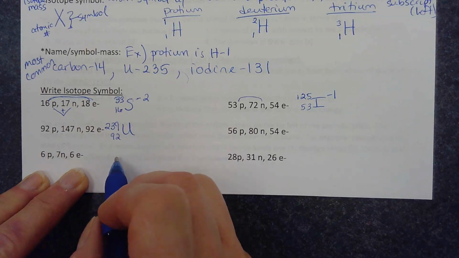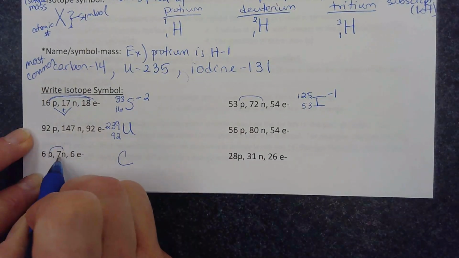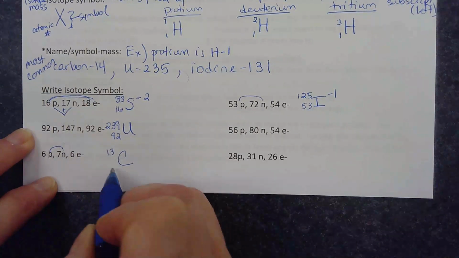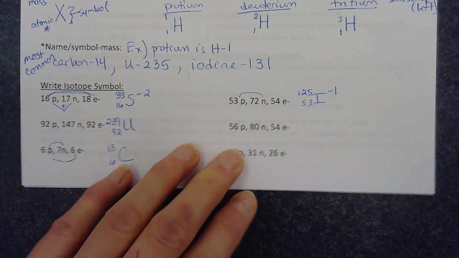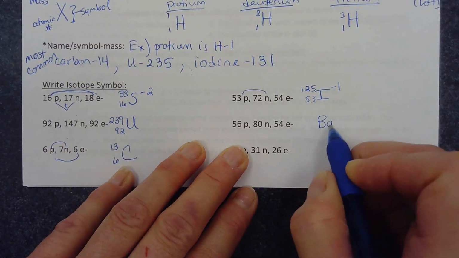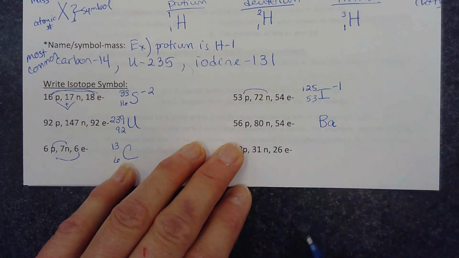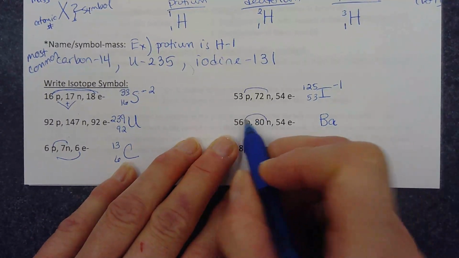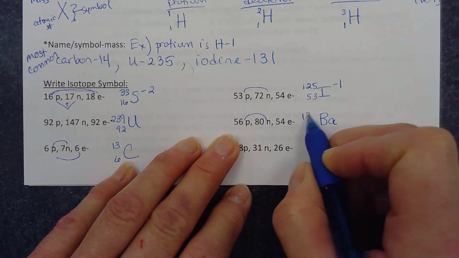This one is carbon because it has 6 protons. The mass is 6 plus 7, which is 13. 6 protons, and it is not an ion. This one is barium because it's 56. 56 plus 80 is 136.